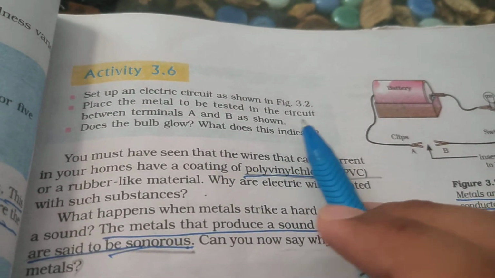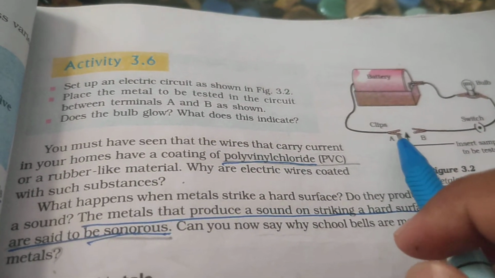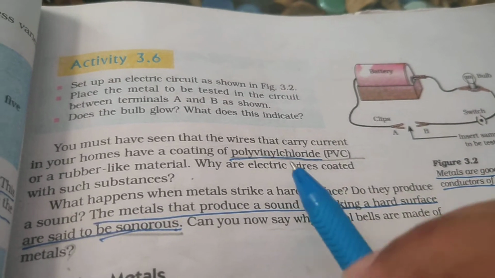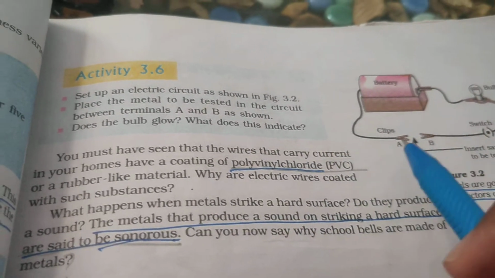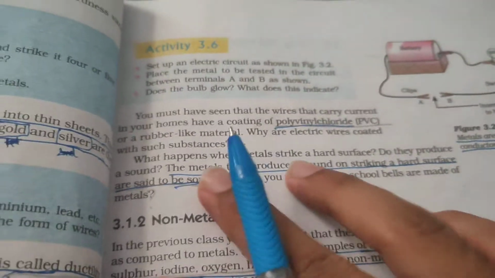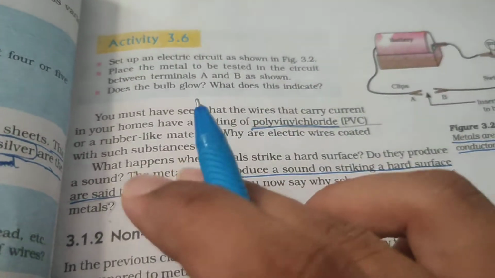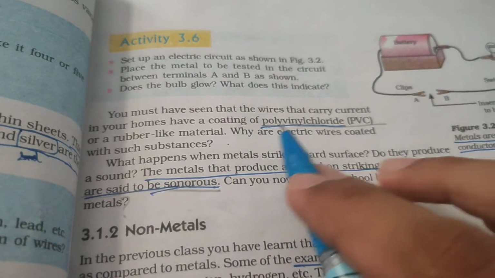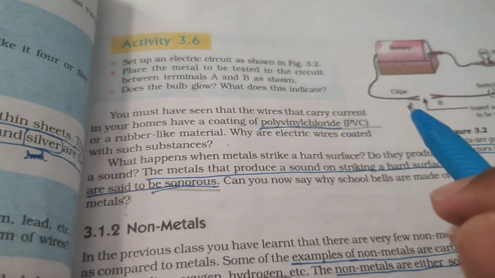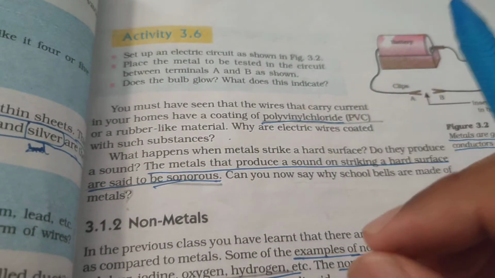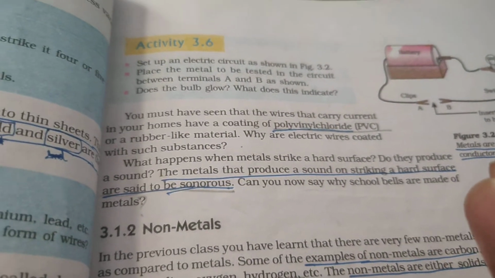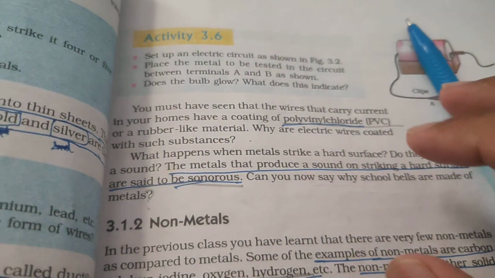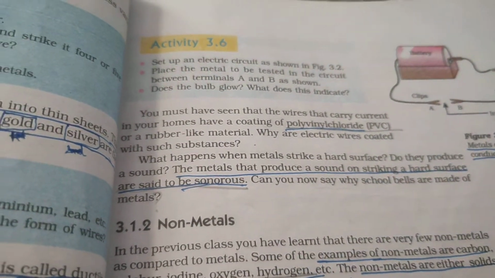Place the metal to be tested in the circuit between terminals A and B. This is terminal A, this is terminal B. So between them we have to put our metal. Does the bulb glow? What does this indicate? The bulb obviously glows. So you must have seen that the wires that carry current in your homes have a coating of PVC, that is polyvinyl chloride, or a rubber-like material. And why is that? That is to insulate the outside of the wires, so that when we touch them we don't conduct electricity ourselves, right?